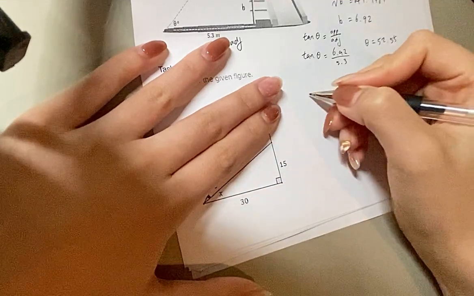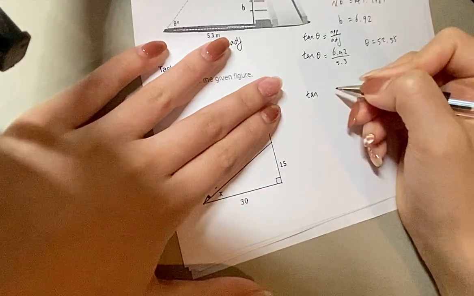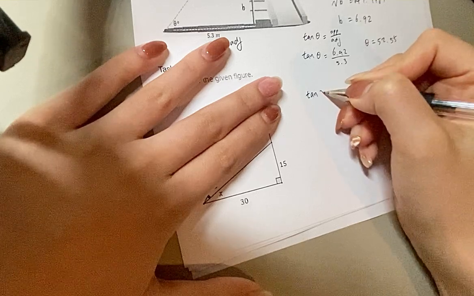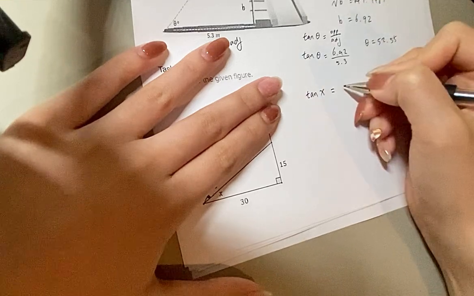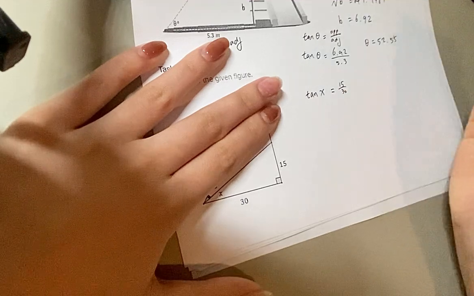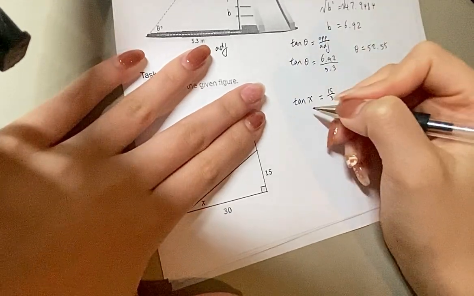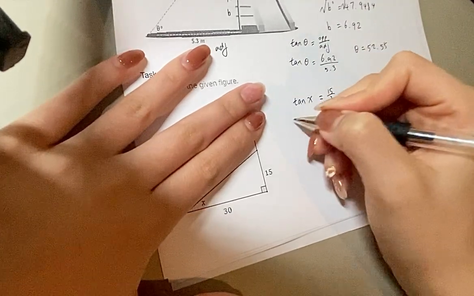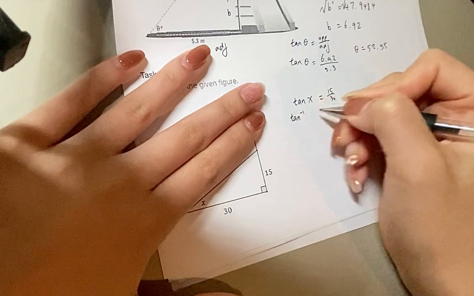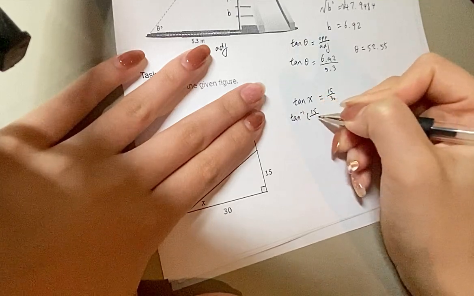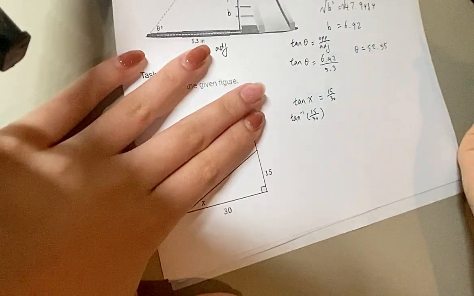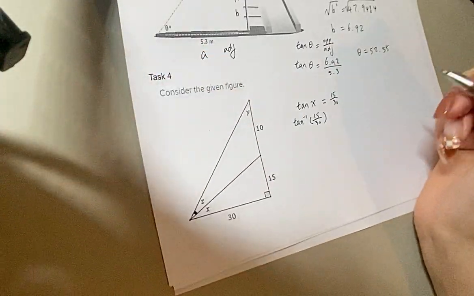So we can set it up as tangent x equal to 15 over 30. And we can put that into the calculator by using the second inverse of 15 over 30 as the command, and we can find the angle.